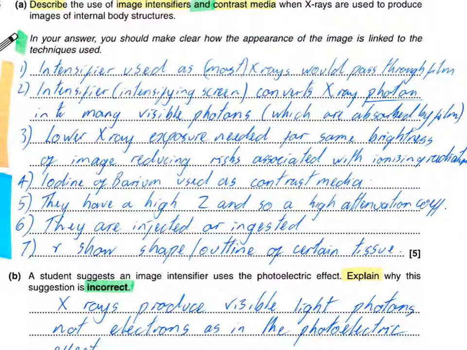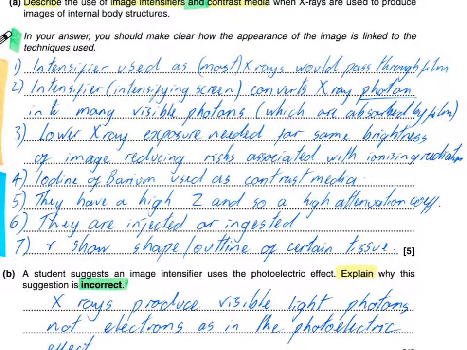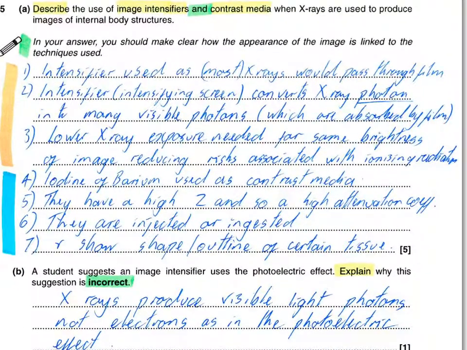So going back up, first of all, I've taken a chunk of time to look at the image intensifying screen and then at the contrast media. Intensifiers are used because most X-rays would otherwise simply pass through the film. The intensifying screen converts X-ray photons into many visible light photons.